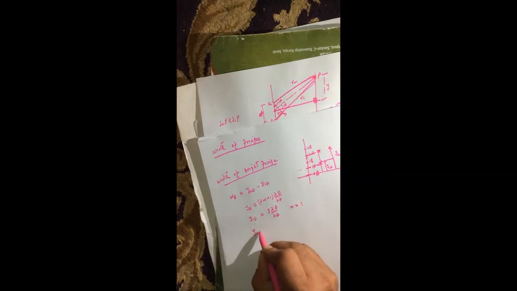This is for m equal to 1. y2d, if I put m equal to 2, will be 5 lambda D divided by 2d. This is for m equal to 2.